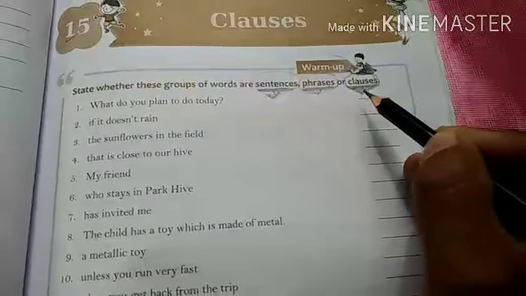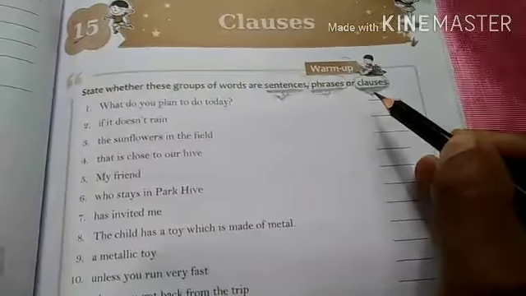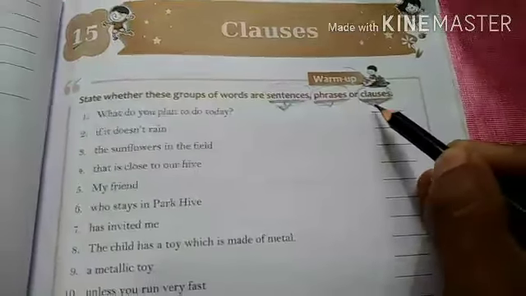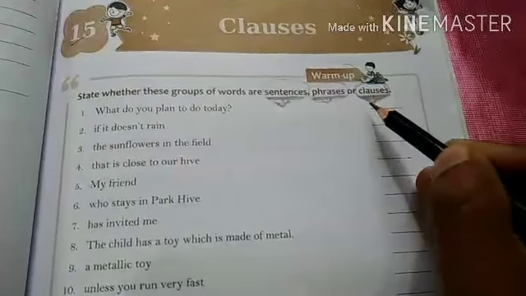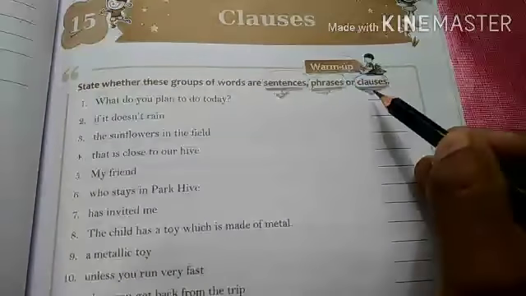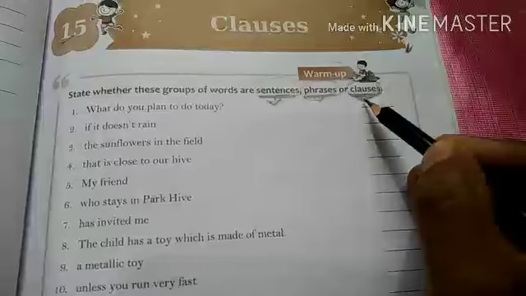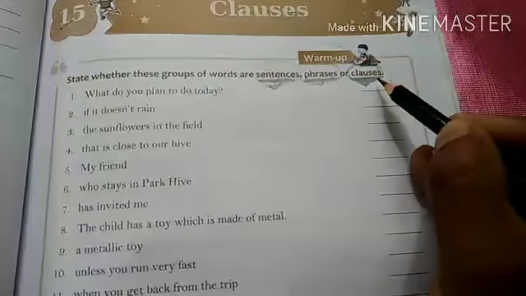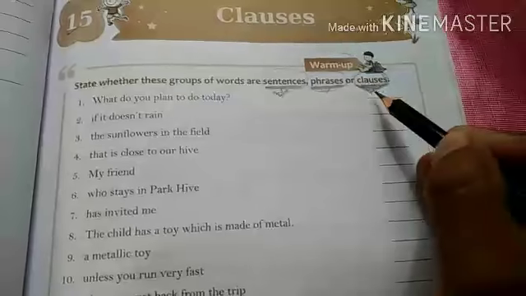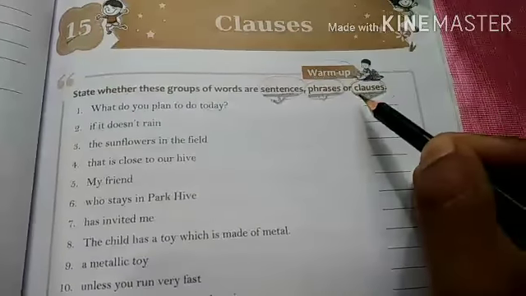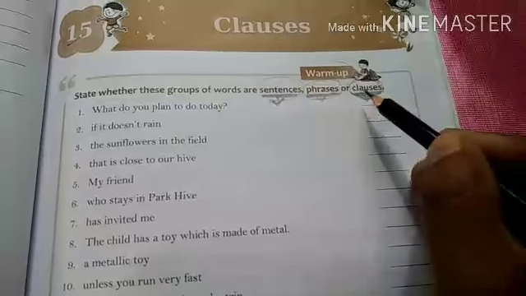This clause, which does not give us meaningful sense but has a finite verb and its subject, is a dependent clause or a subordinate clause. It is a clause because it has a subject and its verb. That means a clause can be divided into subject and predicate.